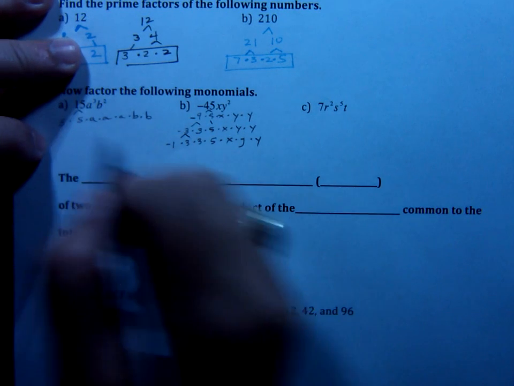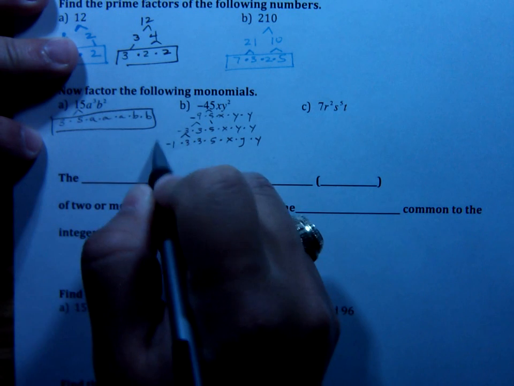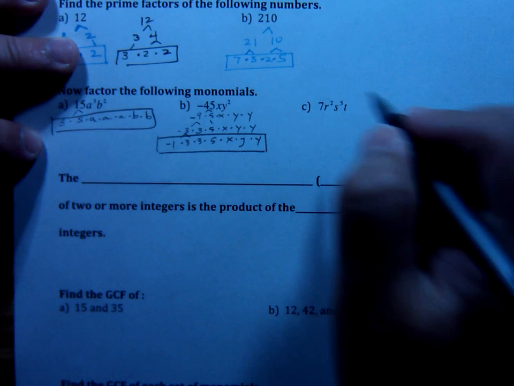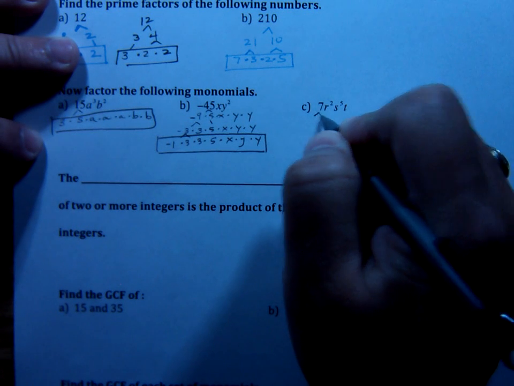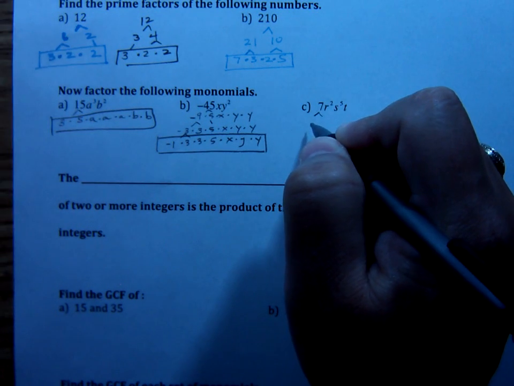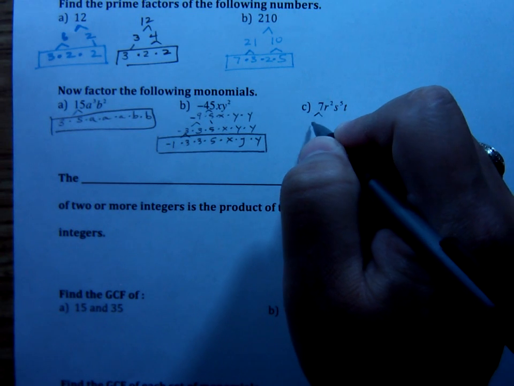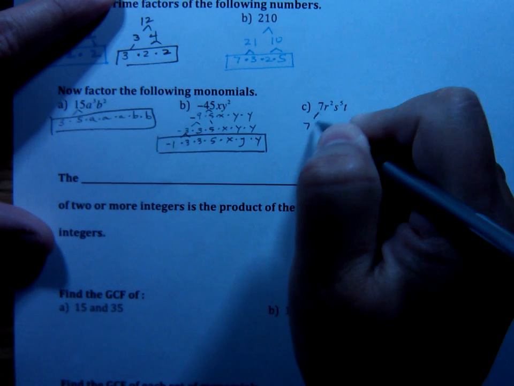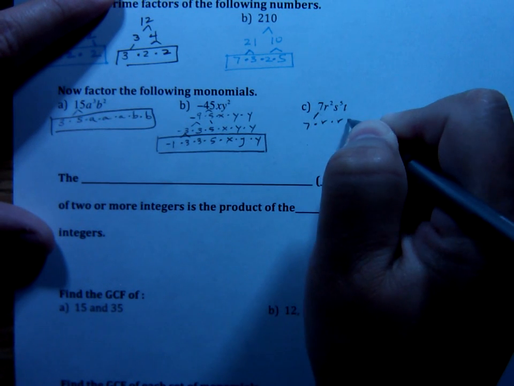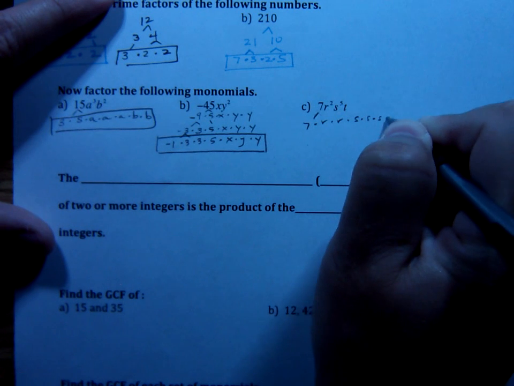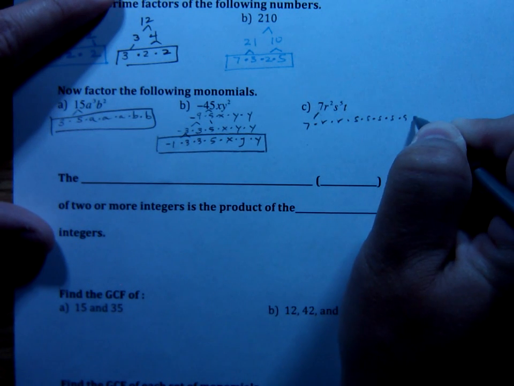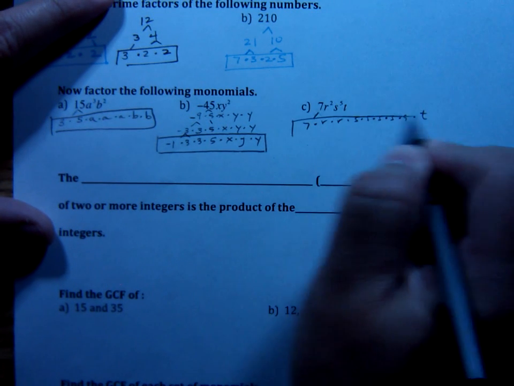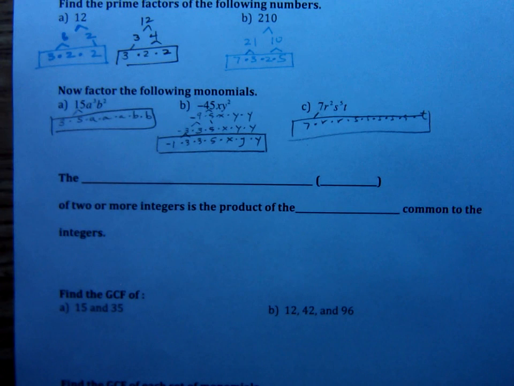So here are our factors of this monomial. Here, we can do 7. So here's 7 times R times R times S times S times S times S times S times T. Okay? And that's pretty much it. And of course, 1 is always a factor of all of these.